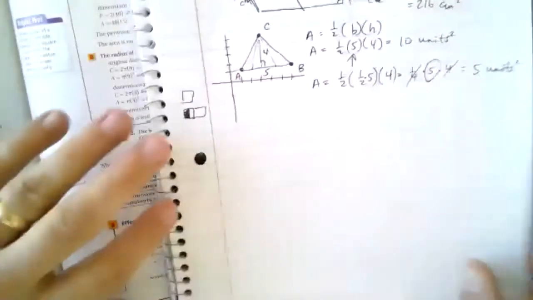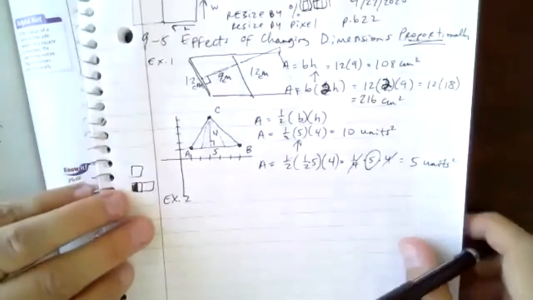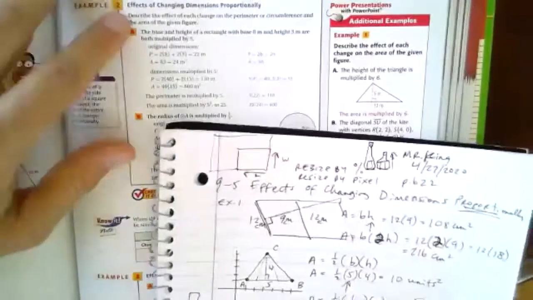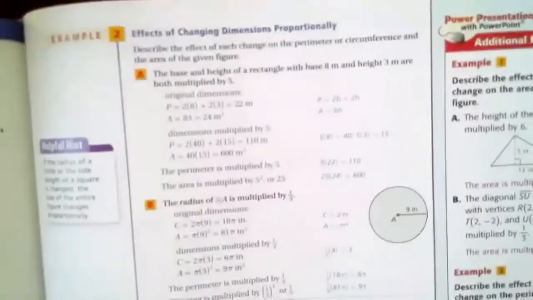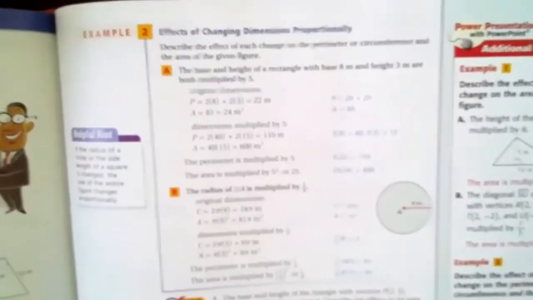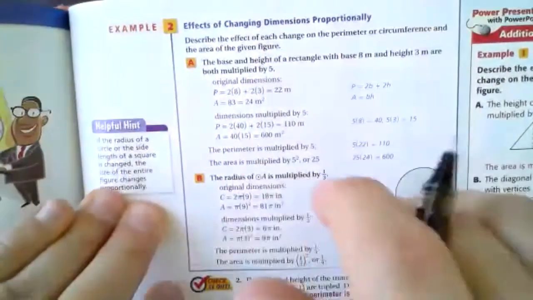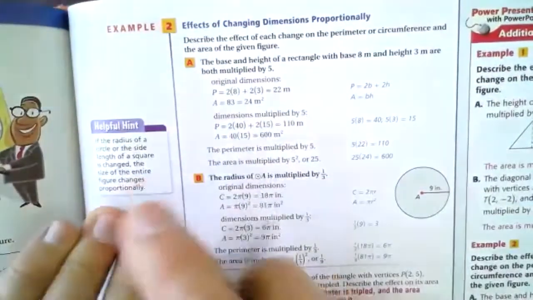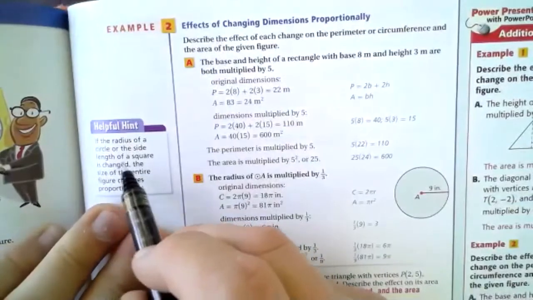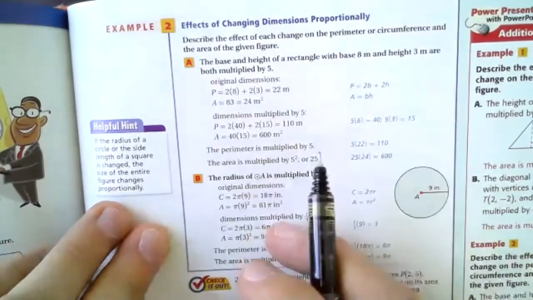So let's go back and work on example 2 now. Let's read the topic here, and I'll zoom in and get it all nice and easy to deal with. And we're probably going to wrap up a little sooner than normal today. So let's see what we can read here. It says, helpful hint: if the radius of a circle or the side length of a square is changed, the size of the entire figure changes proportionally.